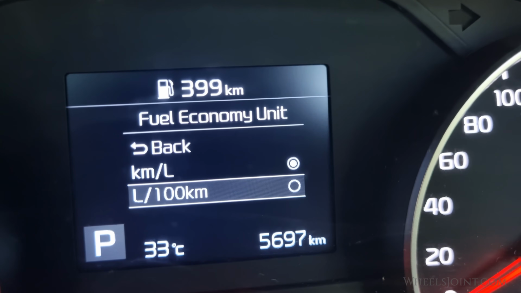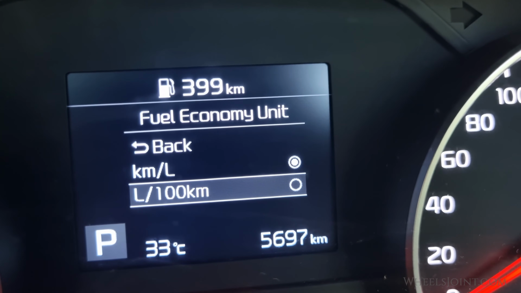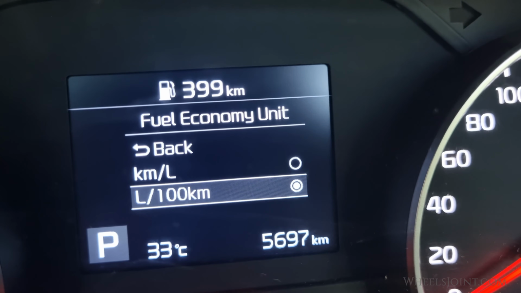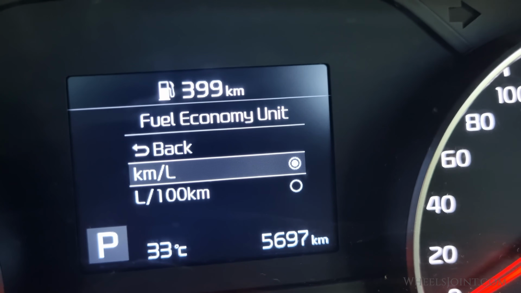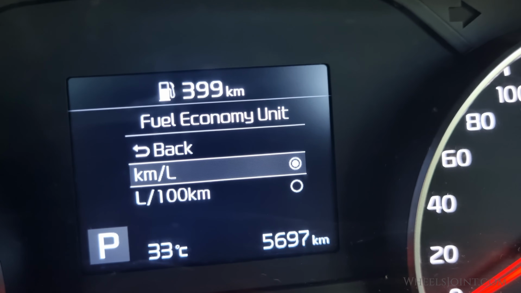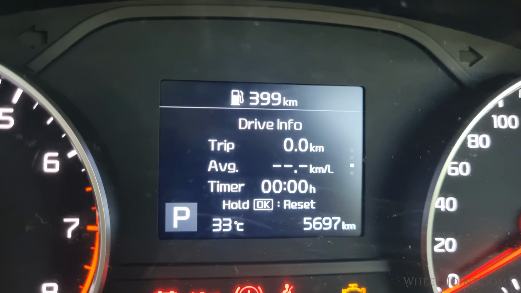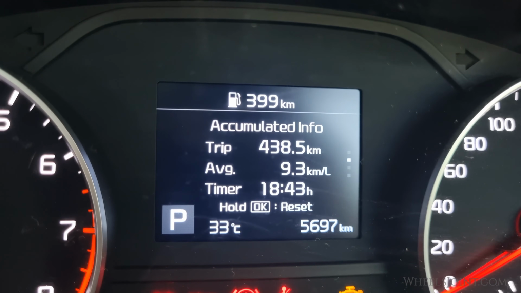Now you have got two choices: kilometers per liter or liters per 100 kilometers. Pick the one that suits your preference or matches your regional standards. Once you have made your selection, simply press OK to confirm. You have successfully changed the fuel economy unit on your Kia Sportage.